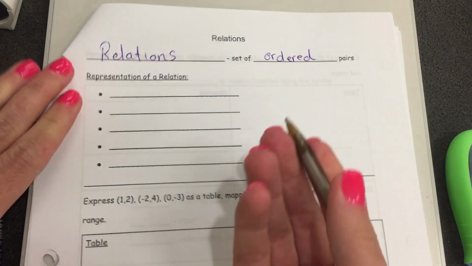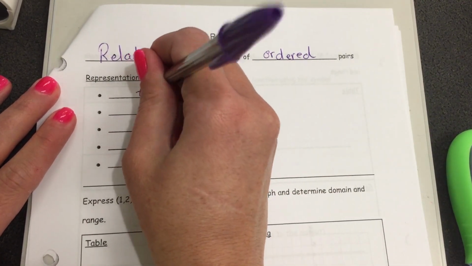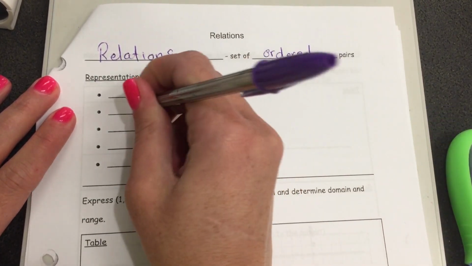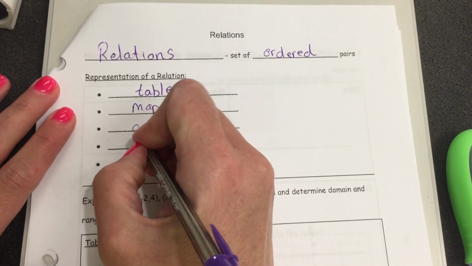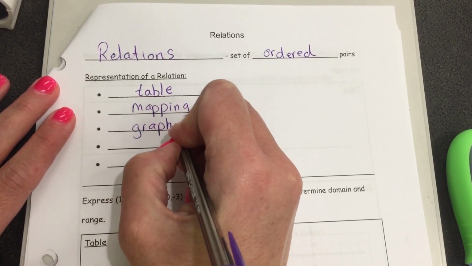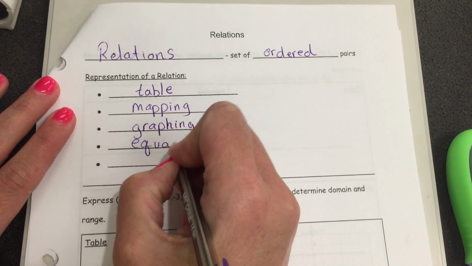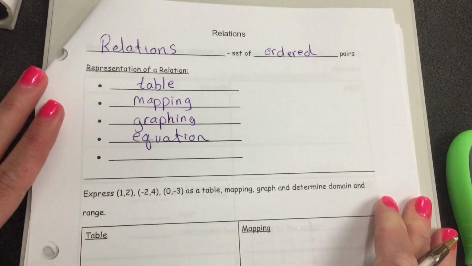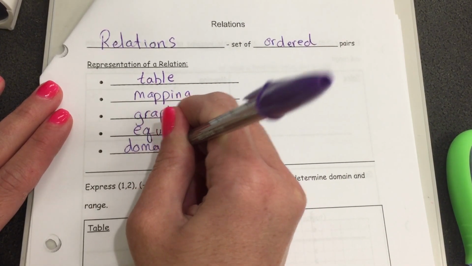So how can you represent a relation? You can represent it as a table, mapping, graphing, equations, and also domain and range.